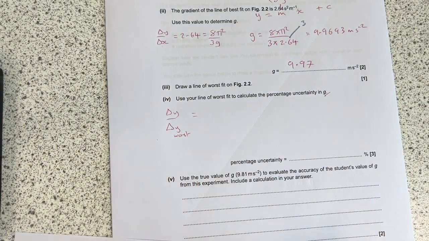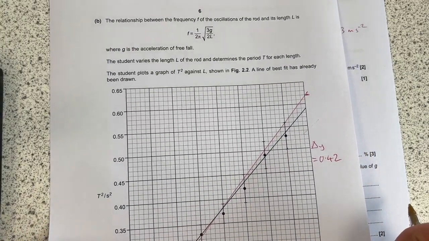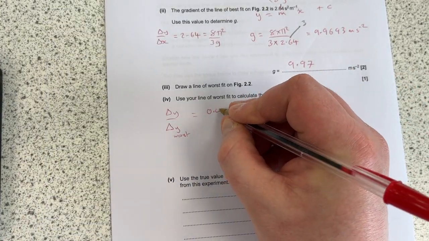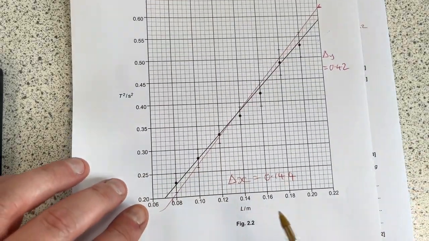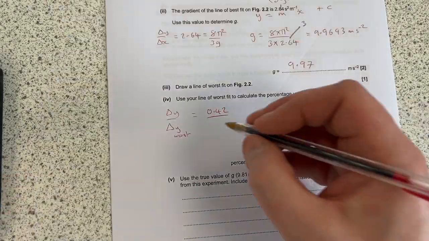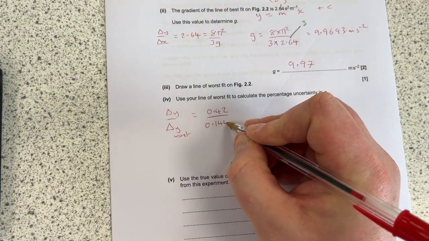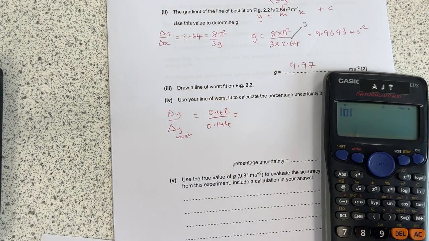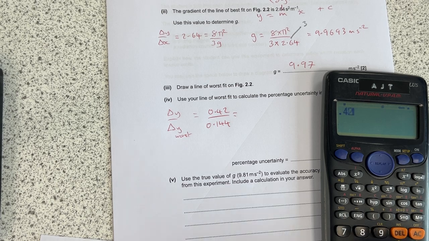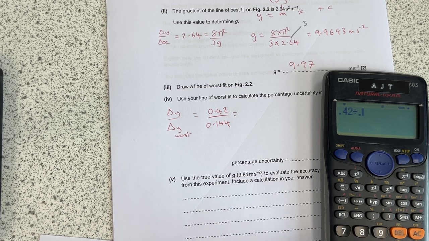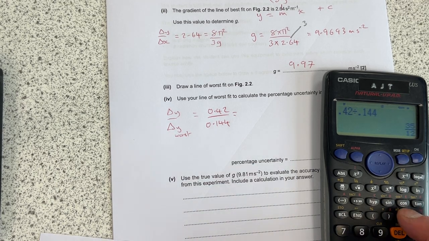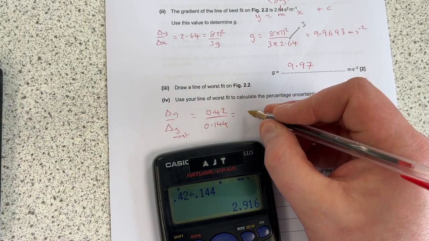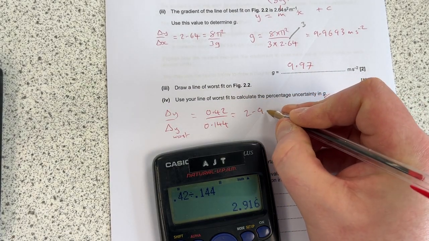There, I can now put the numbers that I'm using here, 0.42 divided by 0.144. Put that in on my calculator. And so I've got there 2.92.